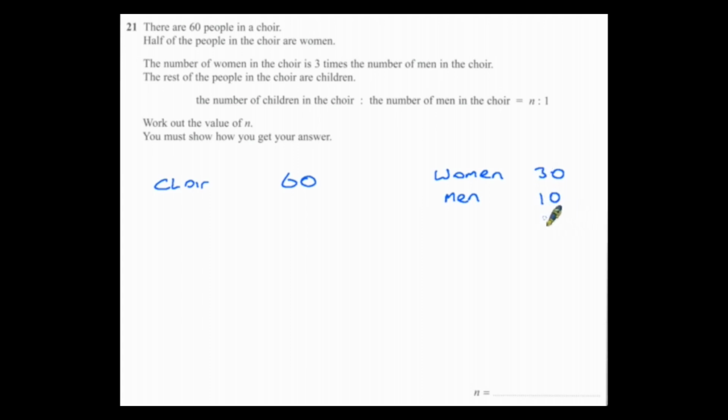That is all our adults. 30 women, 10 men, therefore there are 40 adults altogether. The rest of them are kids. Well, 40 adults, 60 in the choir, therefore children must be the other 20.